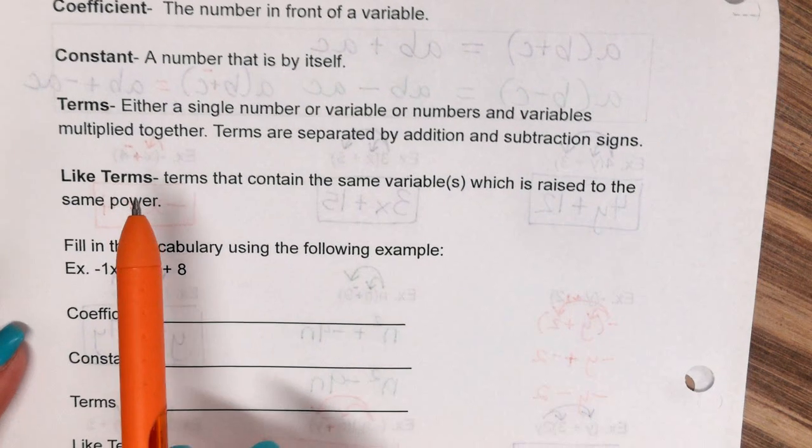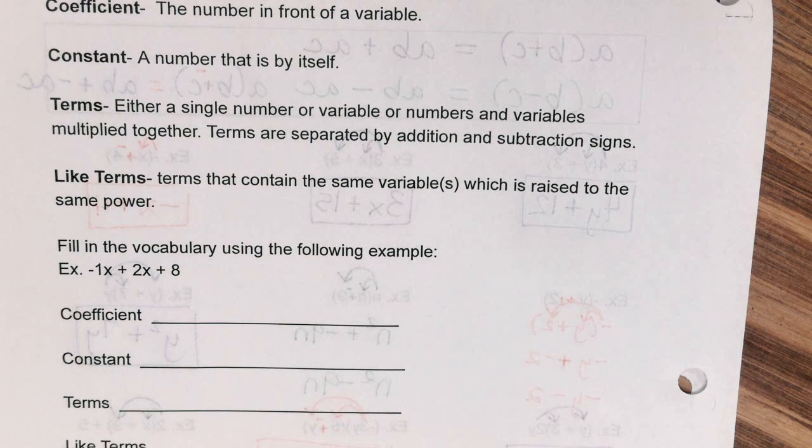Terms, we learned this the other day. A term is a single number or variable, or numbers and variables multiplied together. They are separated by addition and subtraction signs. And y'all learned this the other day. And then like terms, y'all learned this the other day. They have to have the same variable or no variable at all. All right, so we're going to fill in the vocabulary using this example.